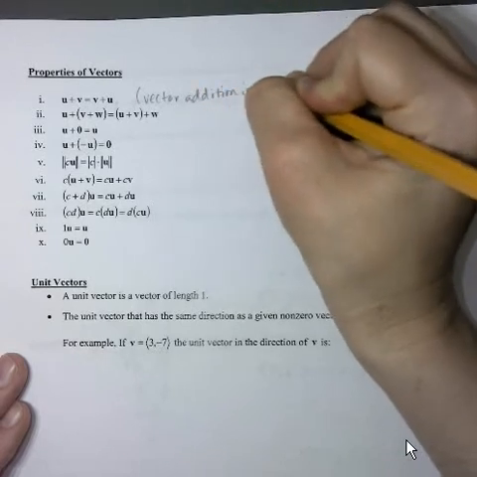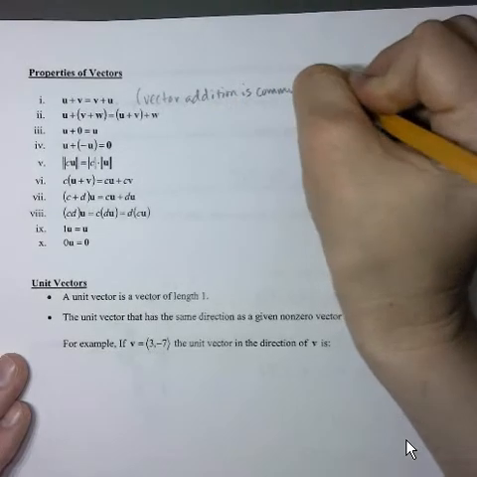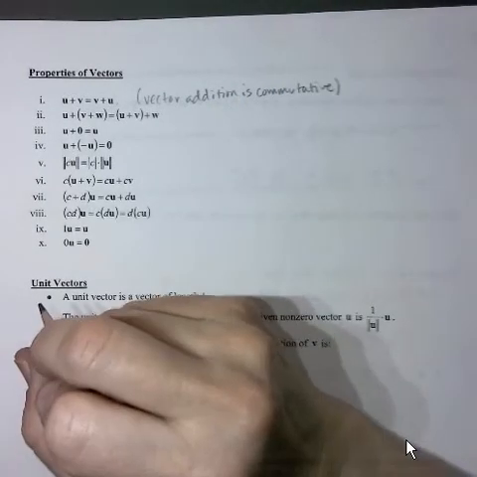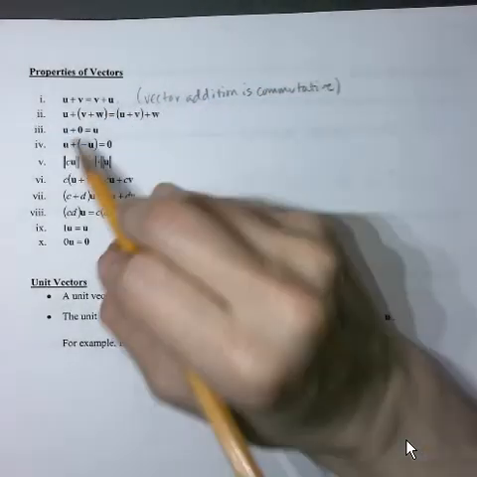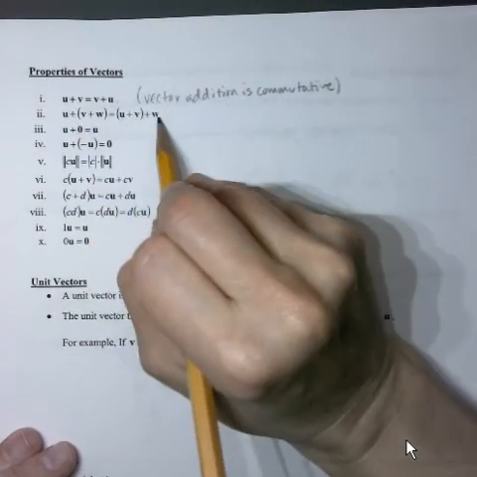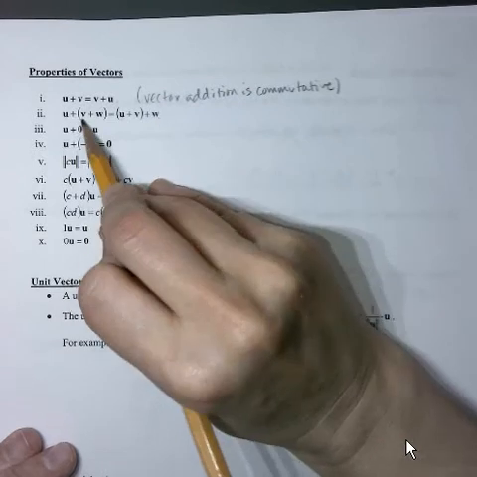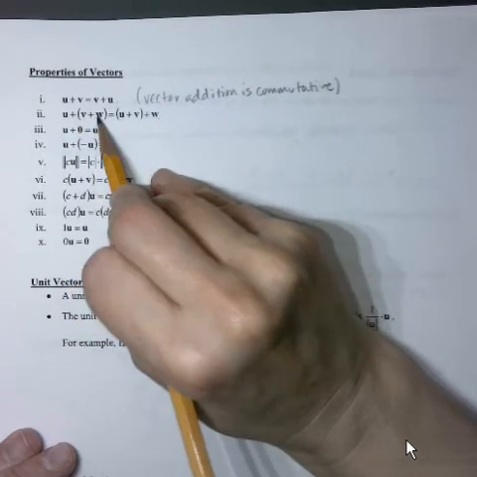That shouldn't be a surprise. The second one is saying vector addition is associative. It doesn't matter if I add these two first and then add the result to that, or add these two first and add this to the result. So this is the associative property.